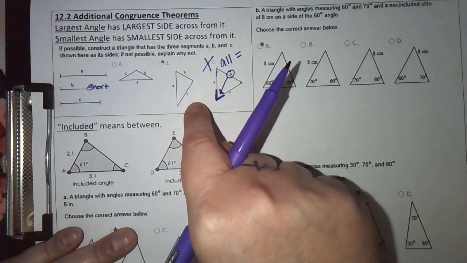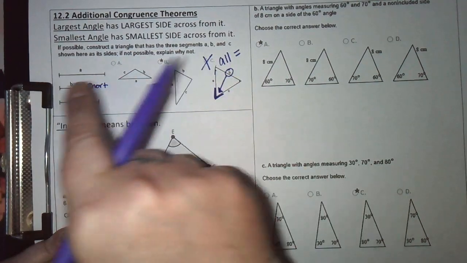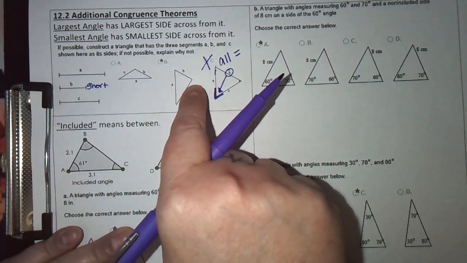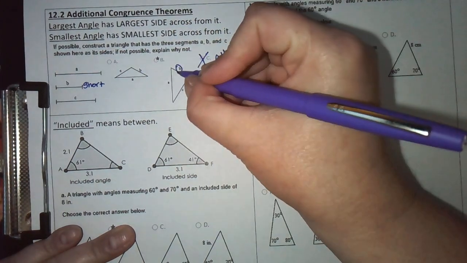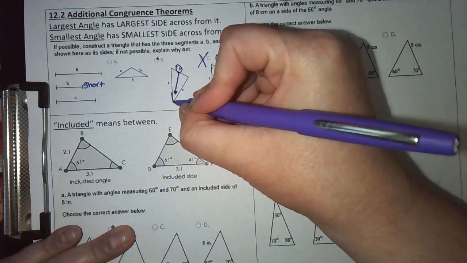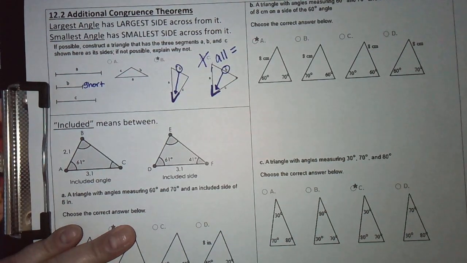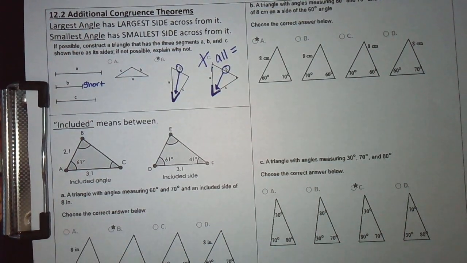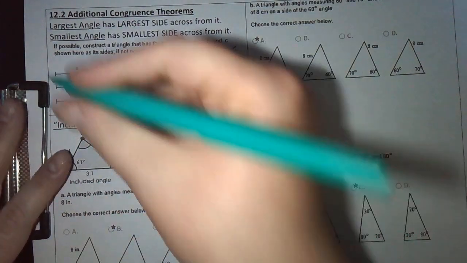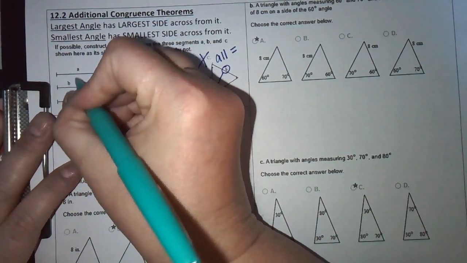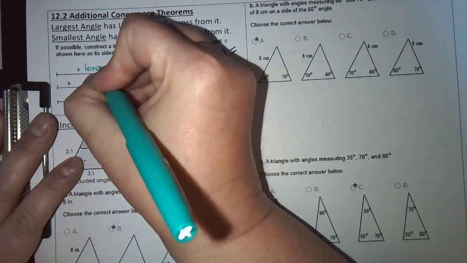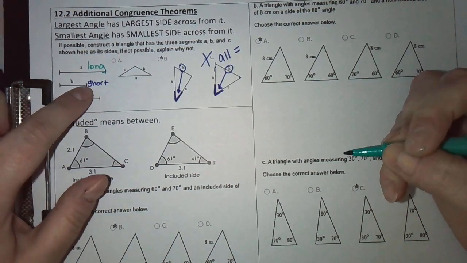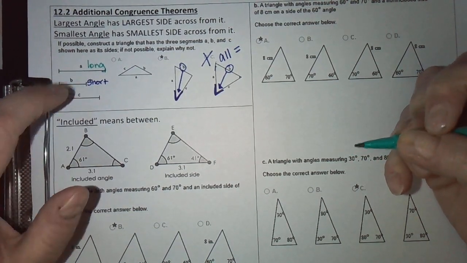Okay, let's check out this sucker. This says that B should be the shortest or smallest angle. So here's my side B. And across from it, yep, that looks like the smallest angle in the triangle. Okay, well, let's check it. Let's look for the longest piece. The longest side is not B or C. It looks like it's A. So, opposite the A should be our biggest side.